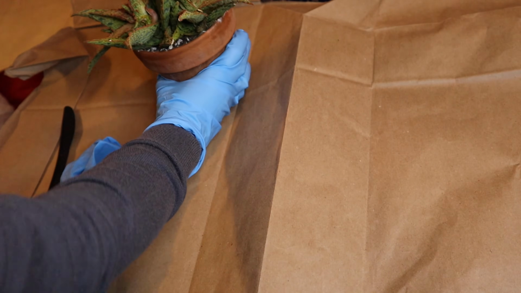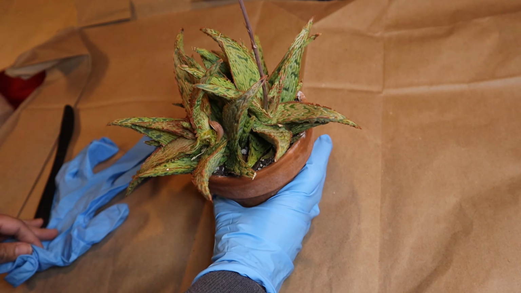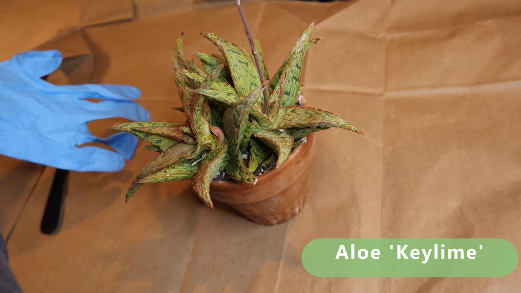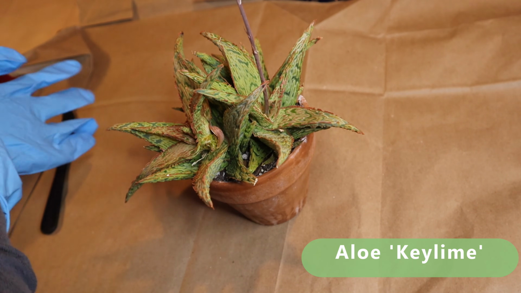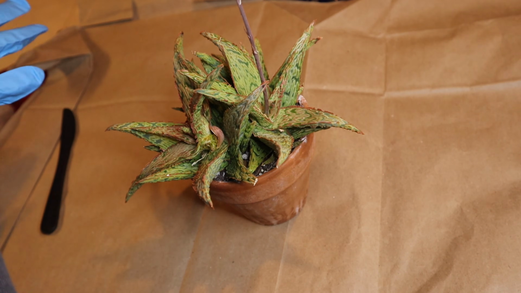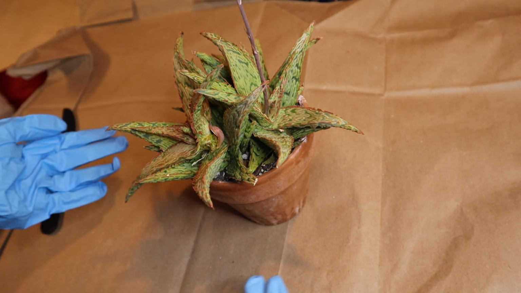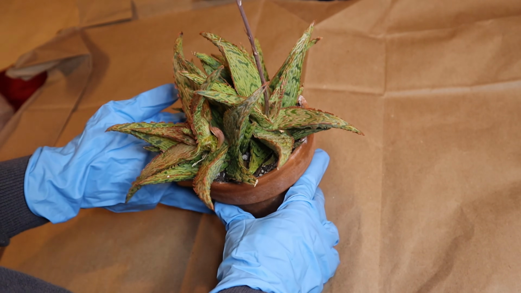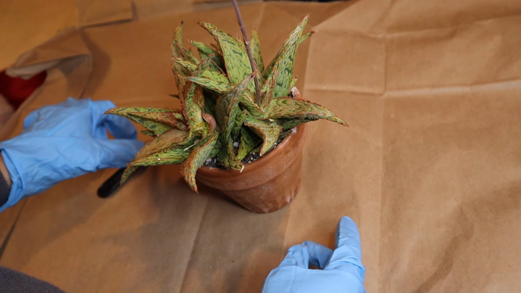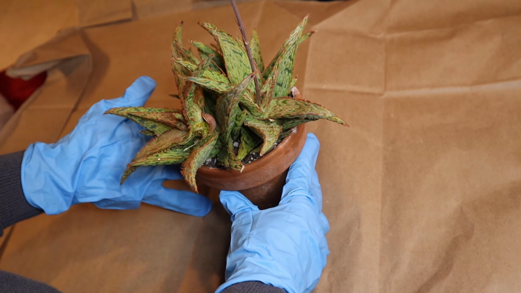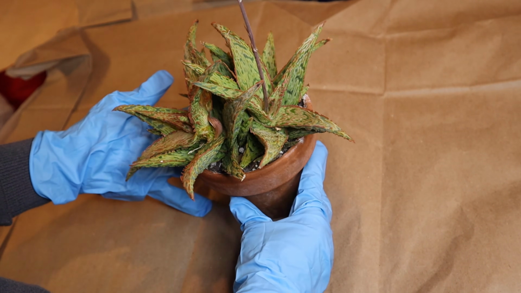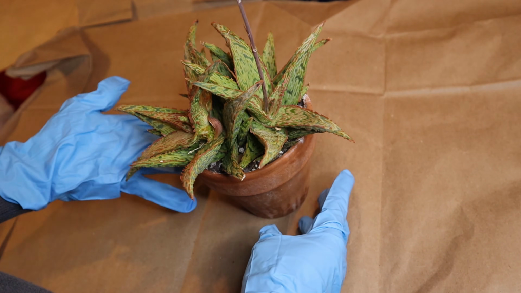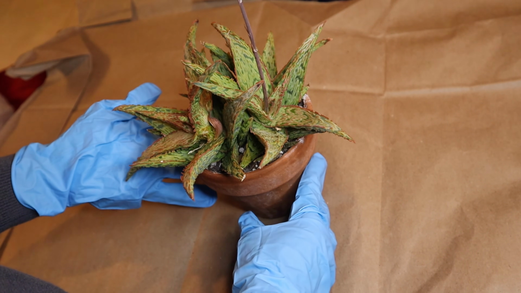So this is an aloe key lime. Unfortunately, it's got aloe mites. Yes, guys, aloe mites. I've read about aloe mites, I've watched a lot of videos about aloe mites, but I never thought that I would get aloe mites myself on my aloes. I've been growing aloes for so many years, and this is the first time that I encountered aloe mites on my own aloe.